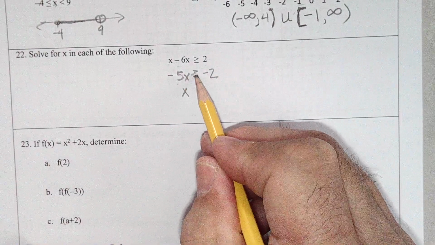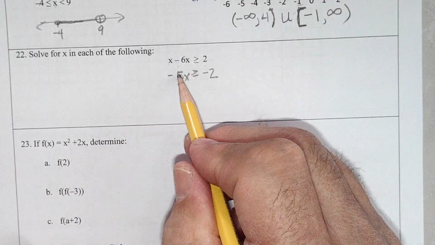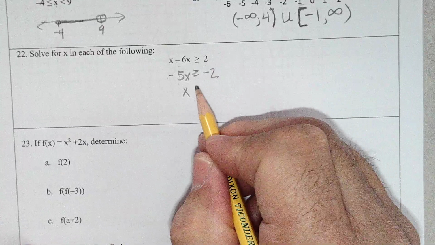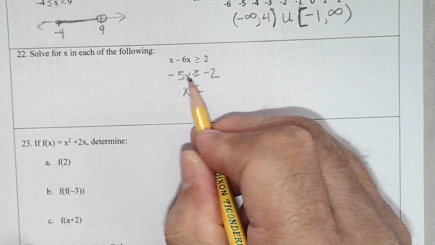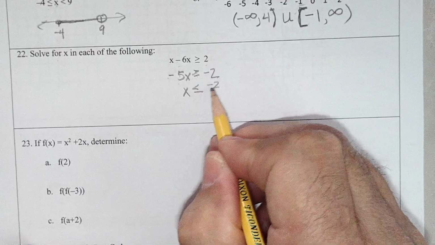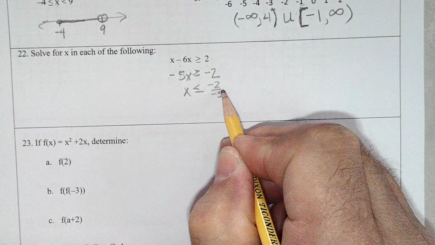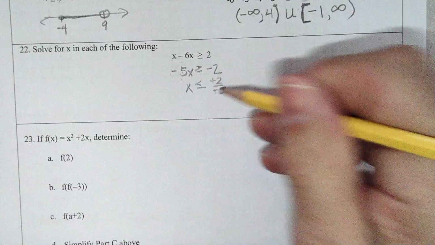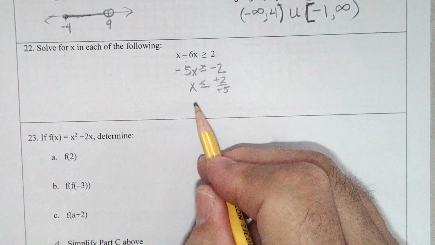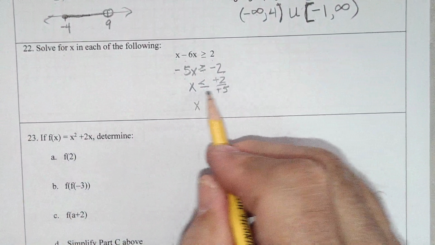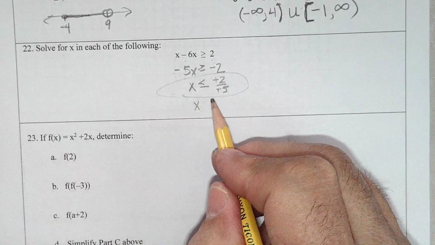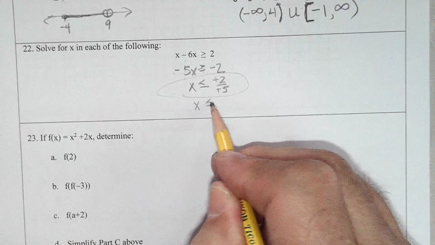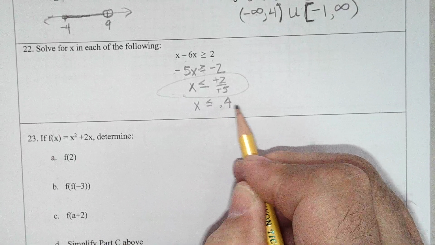But when we divide on an inequality by a negative, or multiply by a negative on both sides, it flips the sign, and we get -2 divided by -5, which the negatives cancel, so it's 2/5 or 0.4. So x is less than or equal to 2/5 or less than or equal to 0.4.